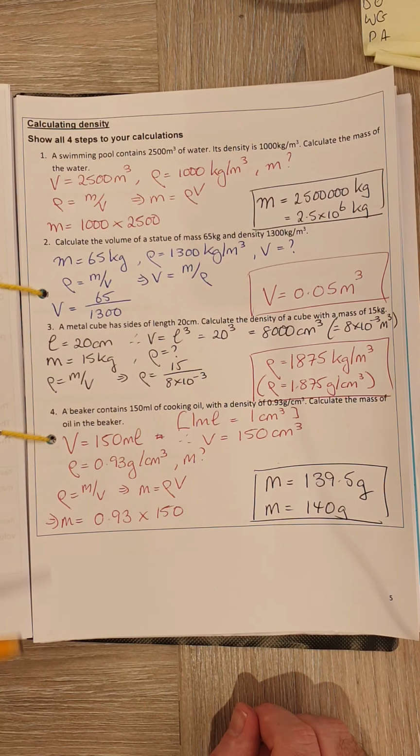In question 3, you'll notice that I've given 2 answers, and this is because we could either choose to keep the lengths in centimeters, which gives us a volume in centimeters cubed. In that case, we would need to change the mass into grams, or we could change the volume into meters cubed, and we end up with units of kilograms per meter cubed, 1875, or grams per centimeter cubed. Either of those would be acceptable.